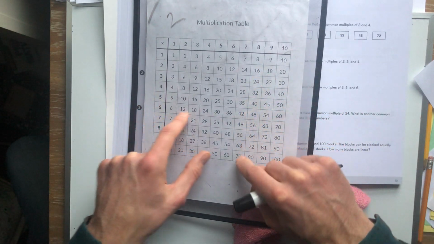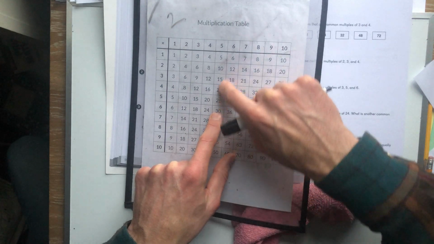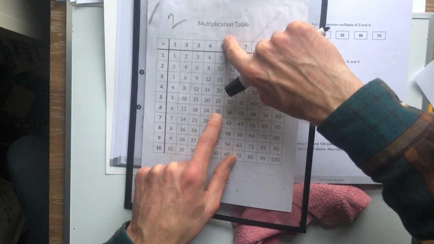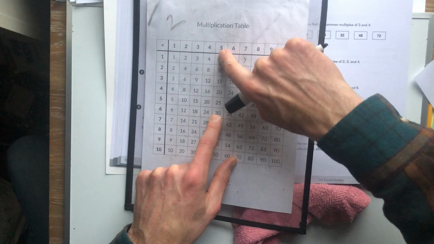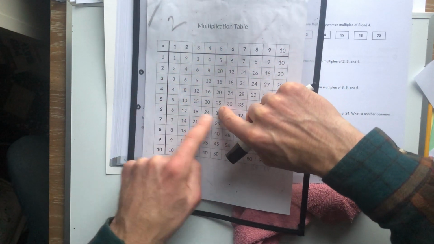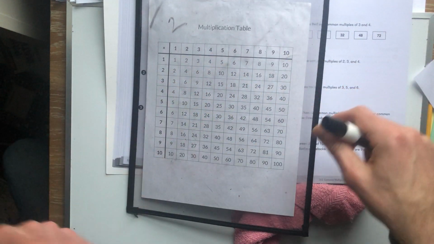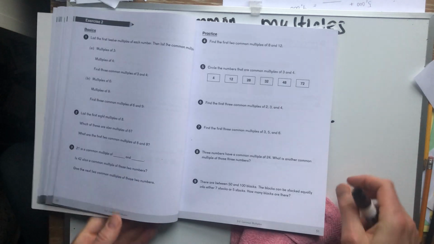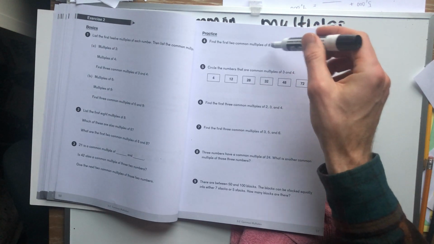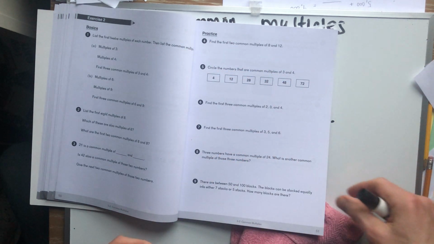So if you ever find a number like 30 for 6, go ahead and look up and see what's up top. Oh yeah, 5. Well, that makes sense. 5 goes into 30 as well. So does 6. So it goes up and to the side. And that makes sense because 6 times 5 is 30. So of course 6 goes into 30 and 5 goes into 30. So pretty much that's all they're asking you to do. You'll just have to work them out. So if it says 8 and 12, just work out the 8s and work out the 12s.